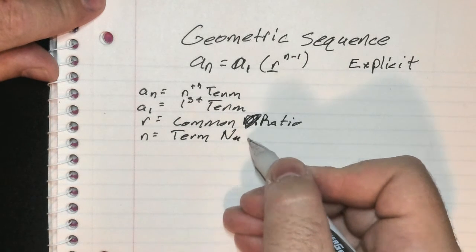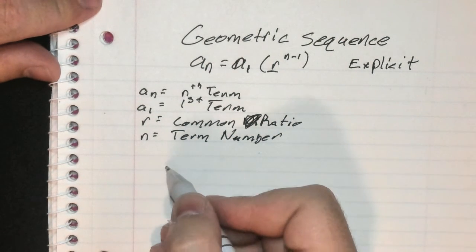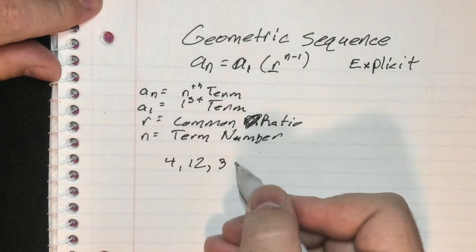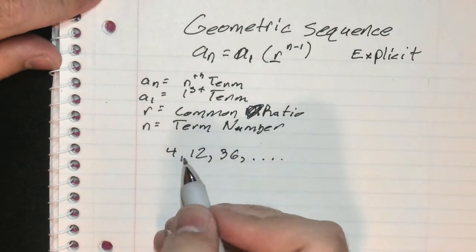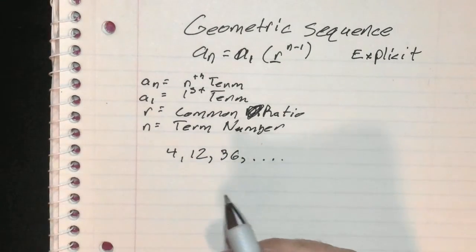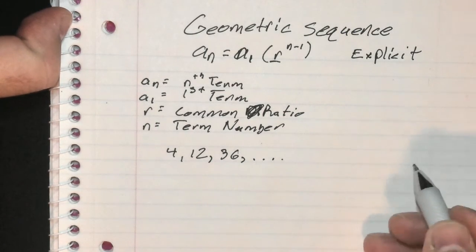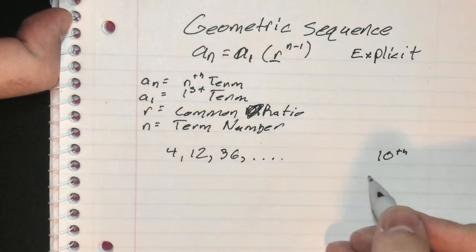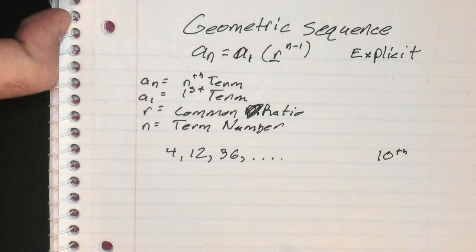Okay, so I'm going to go back to an example that I've been using, and it's going to be on a document I gave you. It's the one that had 4, 12, 36, and so on. Now we know that we can just keep multiplying by 3 over and over. The issue with just multiplying by 3 is it's only going to find the next term in the sequence. What if I wanted you to find something down here like the 10th term? Yes, I can do this 10 times and I'll get there, but what if I said find the 30th term? You really don't want to do this 30 times, and so this is where we come to the formula.